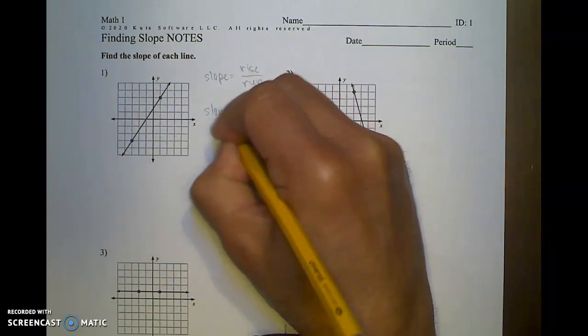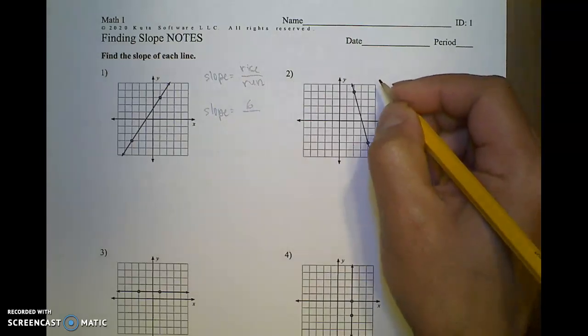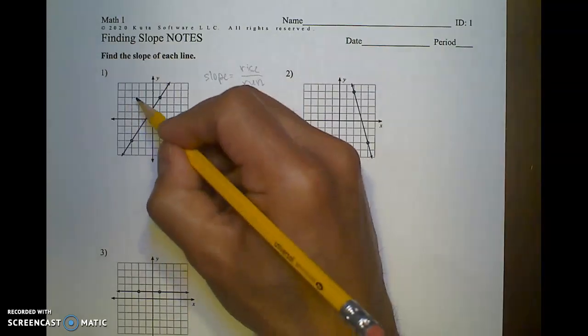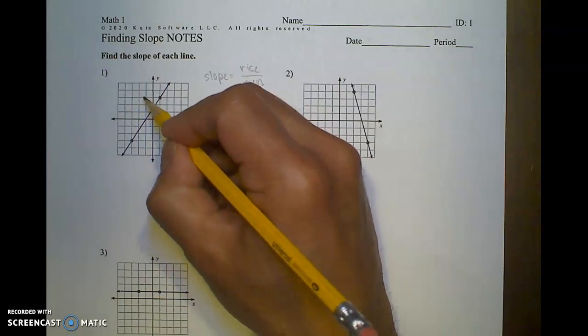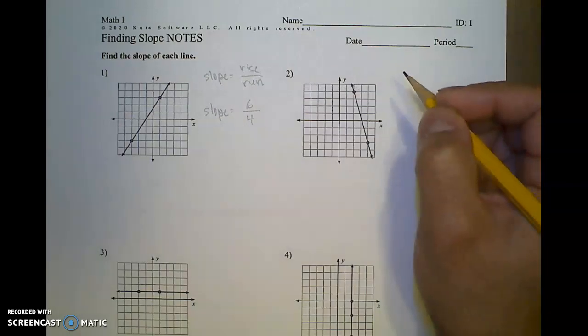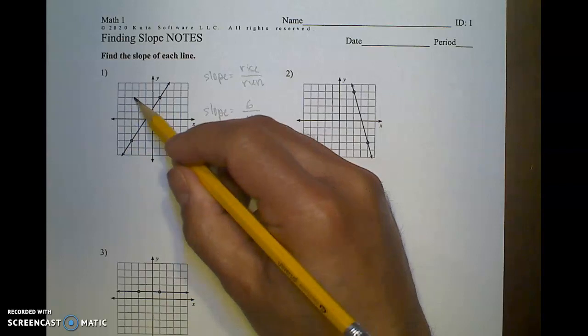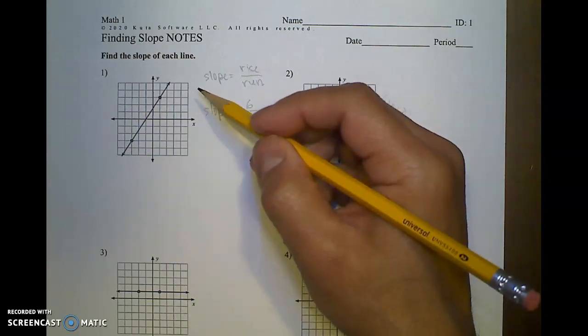So my slope is a rise of 6, and it's positive because I went up, and then a run of 1, 2, 3, 4. And so 4 boxes to the right. So up 6 boxes, to the right 4 boxes.